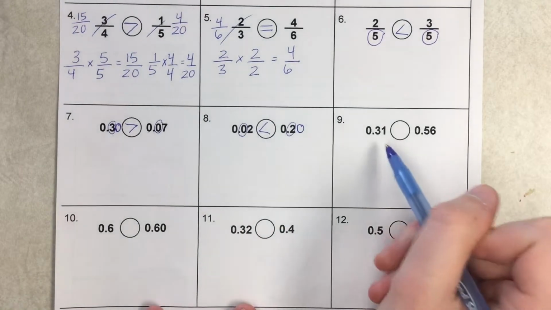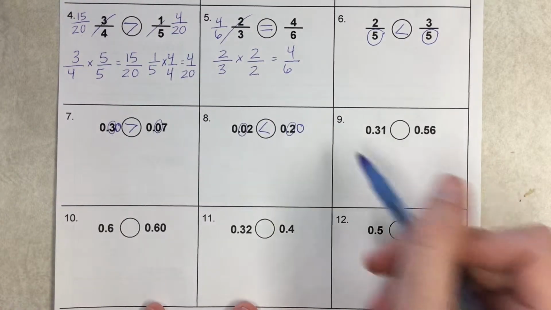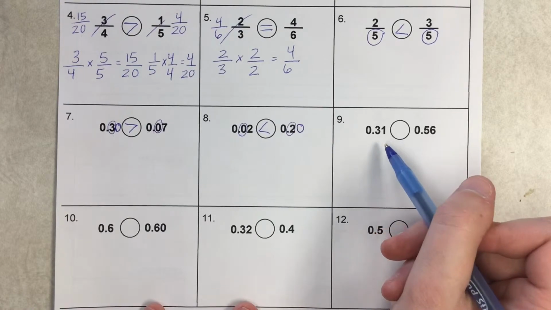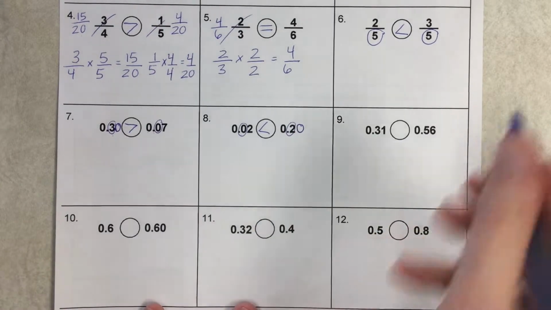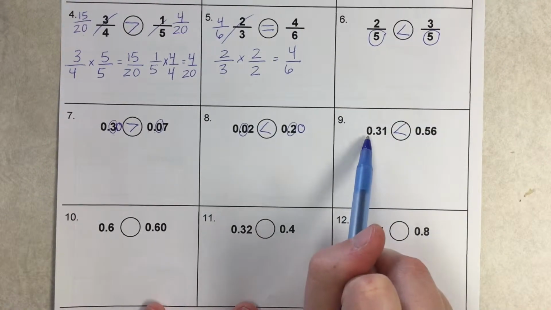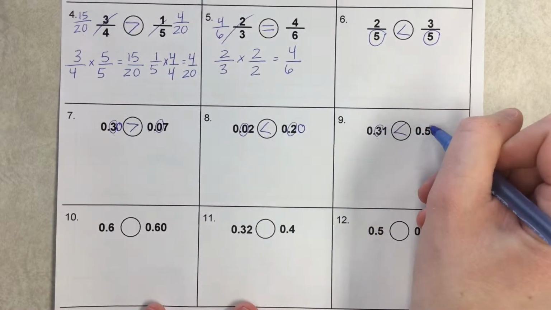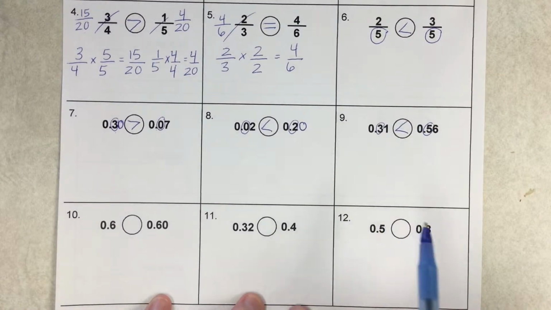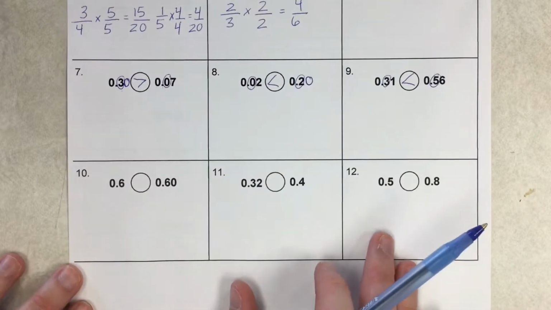Number 9, this time I have the same amount of digits in my decimals, so they both go out to hundredths. So I can just ask 31/100 or 56/100, and 56/100 is bigger. I can also do like before, 0, 0, decimal, decimal, 3 and 5, that's my difference. 5 is bigger. So 31/100 is less than 56/100.